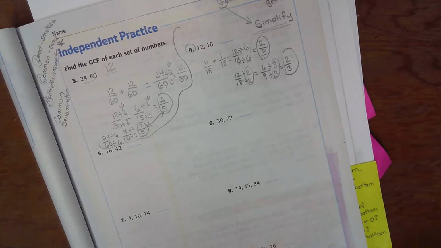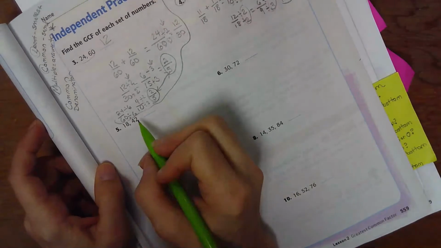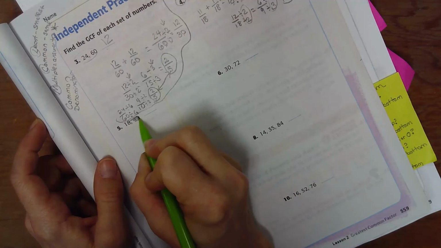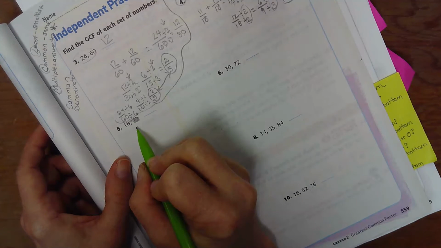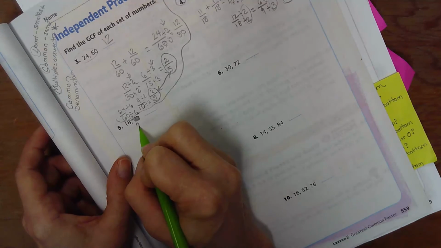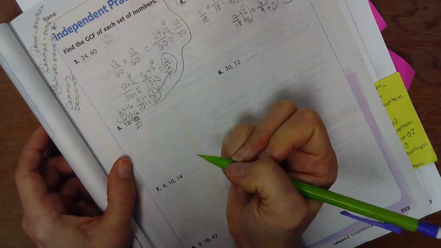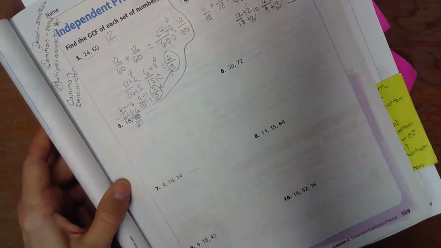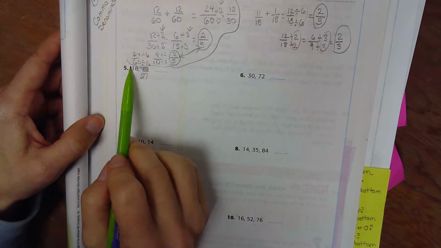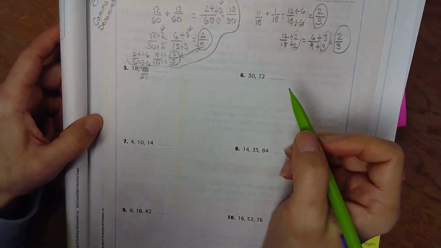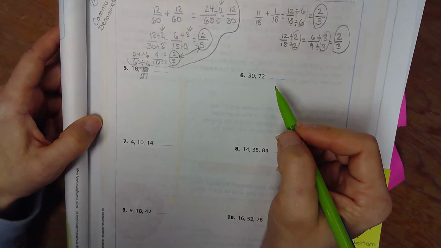What I want you to do yet on this page is, I'm going to change this. Instead of 18 and 42, I want you to use 18 and 27. Why? Well, partly because they're not both even, so you can't use 2. But by doing this, you should know there is a common factor.